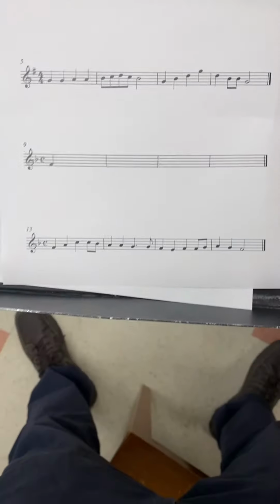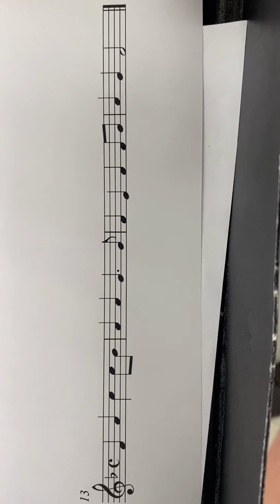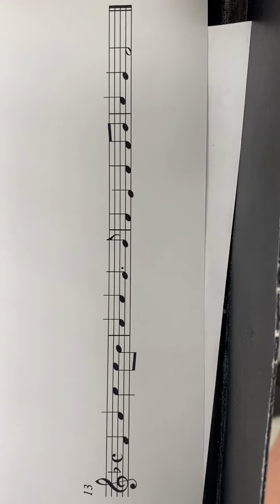Here it is. And I'll go sideways so I can get more of it on my phone. There it is. Hopefully that helps.